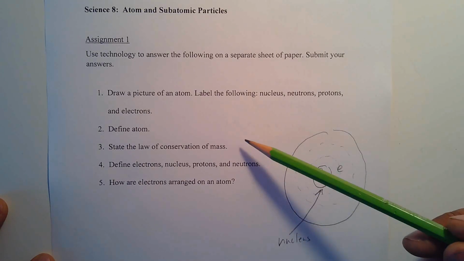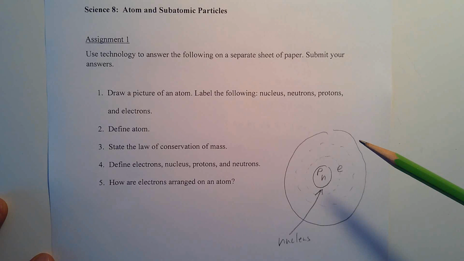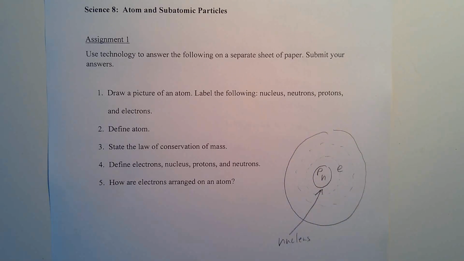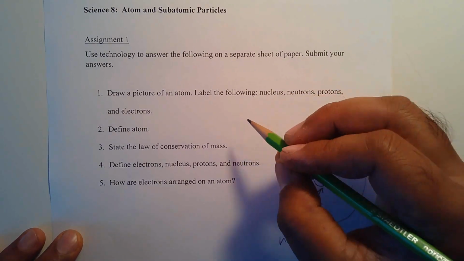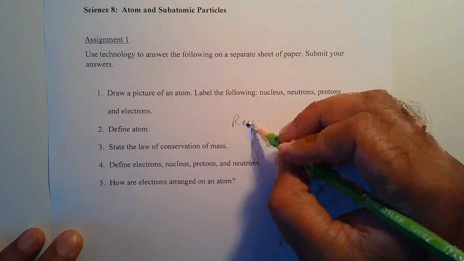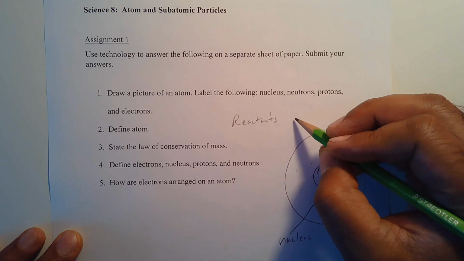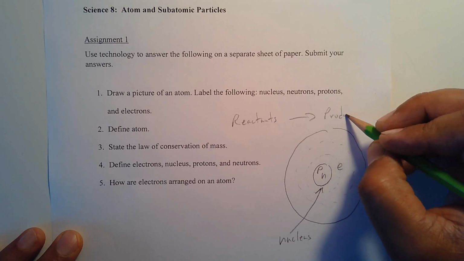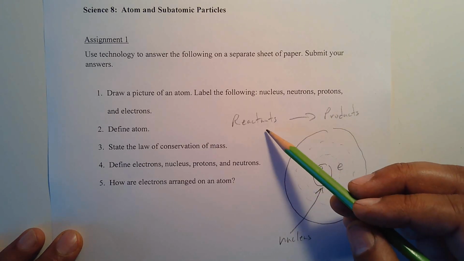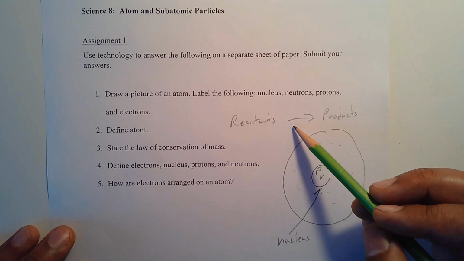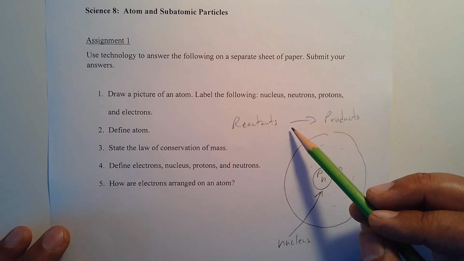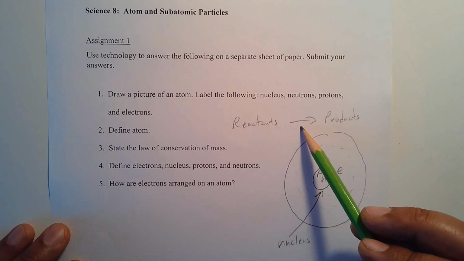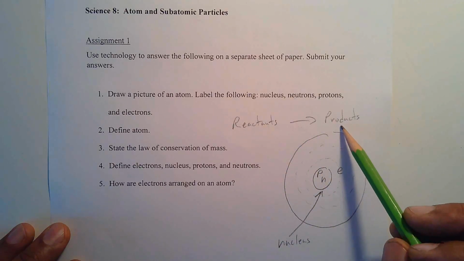The law of conservation of mass says that in a chemical reaction, your starting materials are called reactants, and your final materials are called products. This arrow is used in chemical reactions and signifies "yields." So the reaction between the reactants yields your end materials, which are called your products.